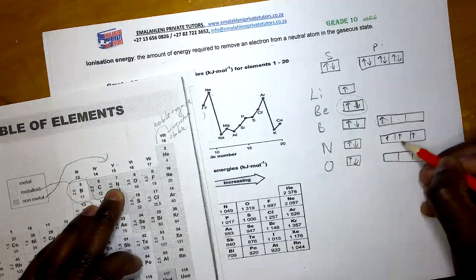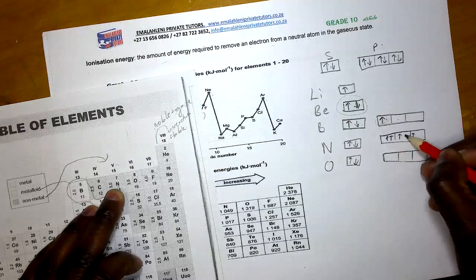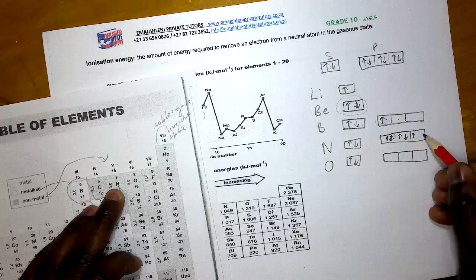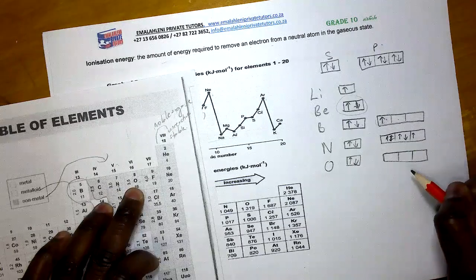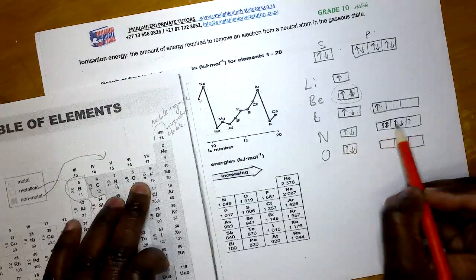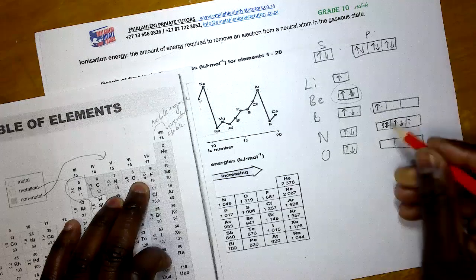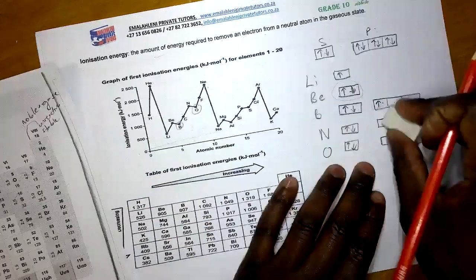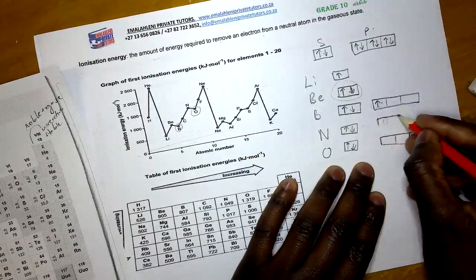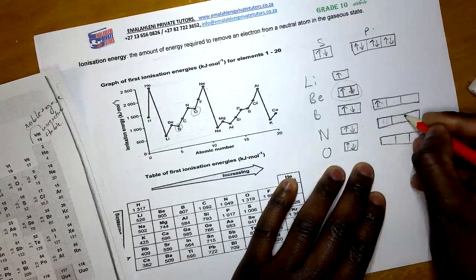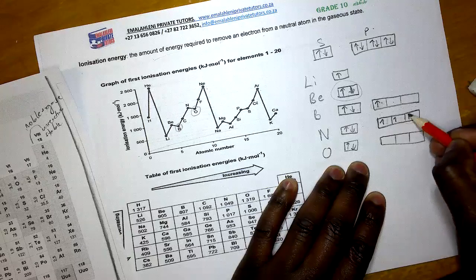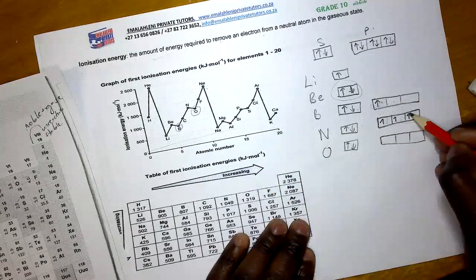Remember, electrons in the same orbital must face opposite spin. Now here we have got 2, which means that we need 3 more here. Sorry, just allow me to rub here. So with 5 outer electrons, we have 2 and we're left with 3. So we need to put 1 in each. Remember, 1 in each. When you put 1 in each, it's fine like this.